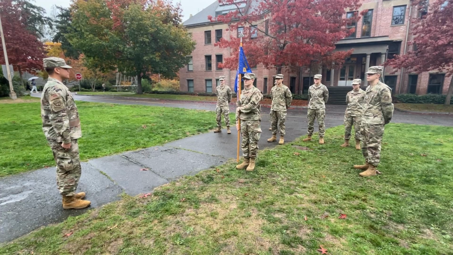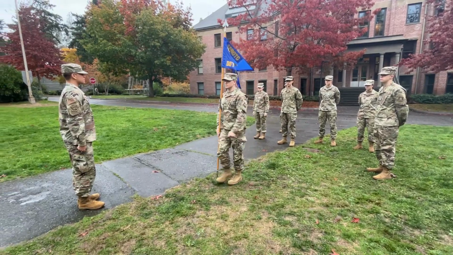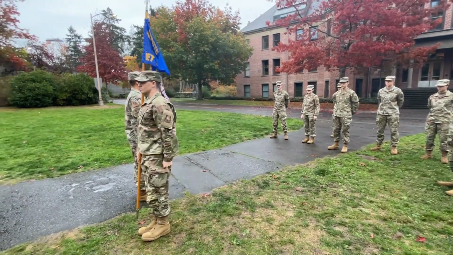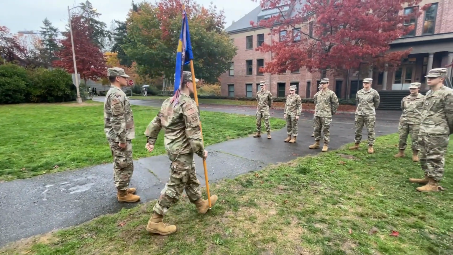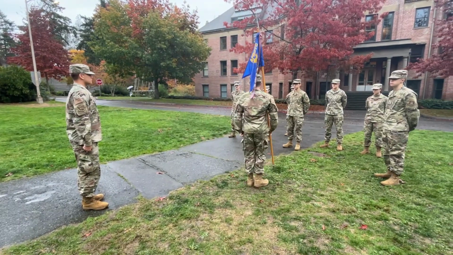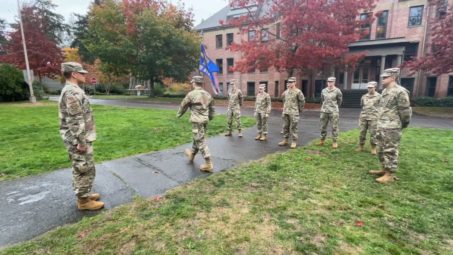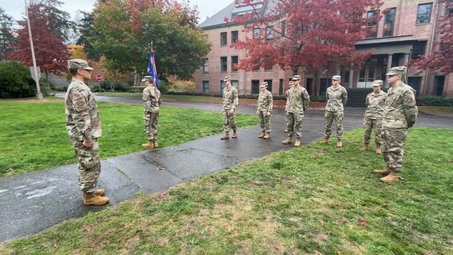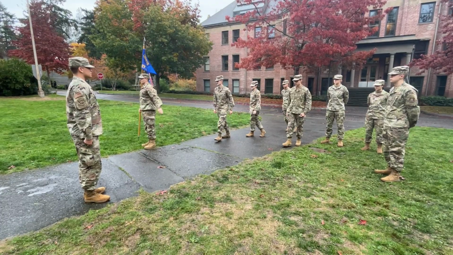Once the Guidon Bearer is in place, they will pop their arm up at dress right dress, while still keeping the Guidon off the ground. From this point, the element leaders will fall in and the rest of the flight will follow suit, filling in from back to front. Once a cadet feels the presence of another cadet on their fingertips to their left, they will drop their arm to the position of attention.